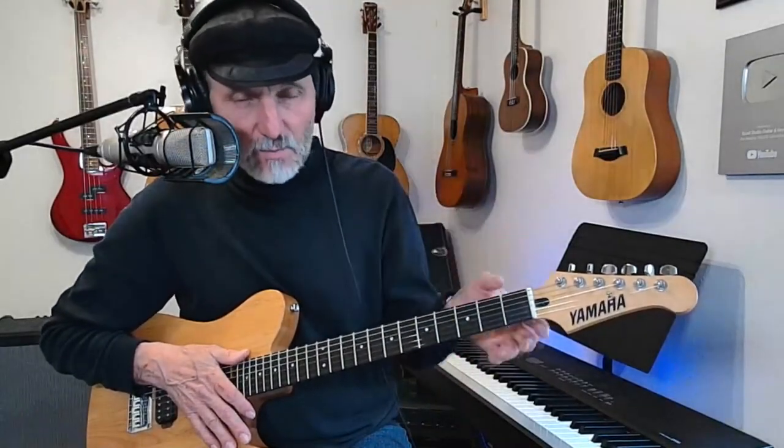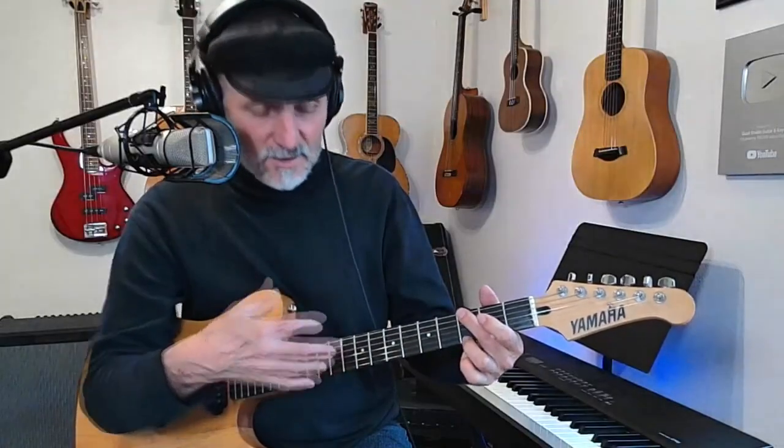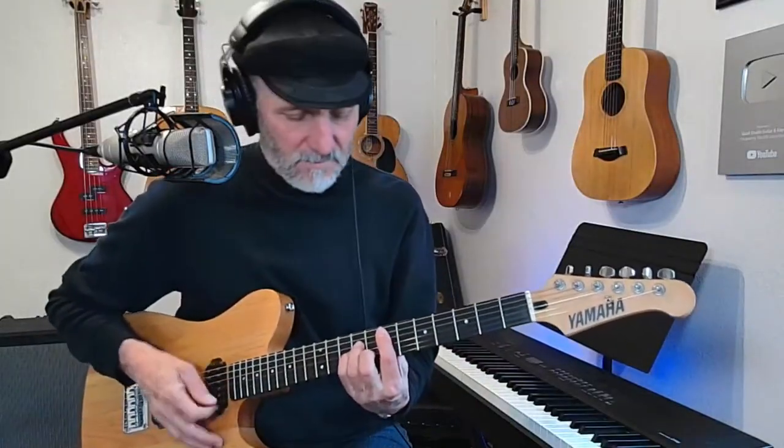Now, if we just change it into open position chords, it would be E minor to, we could use B7, D to A, to C, to G, right? But you don't see what it looks like on the screen as if I did it like this.